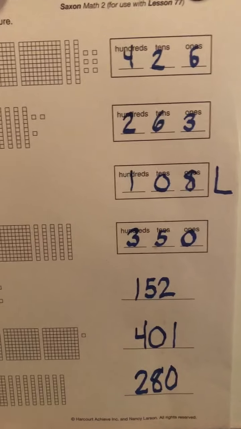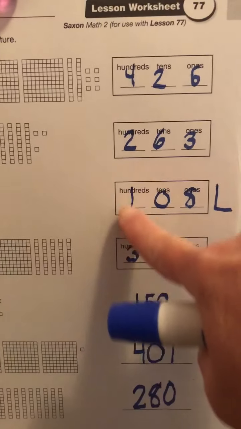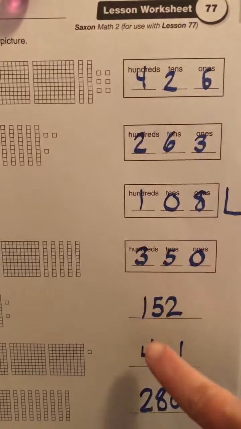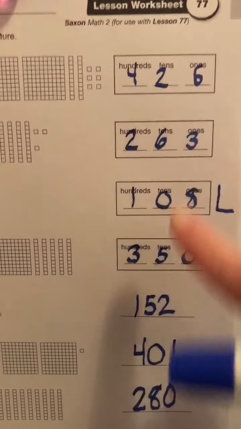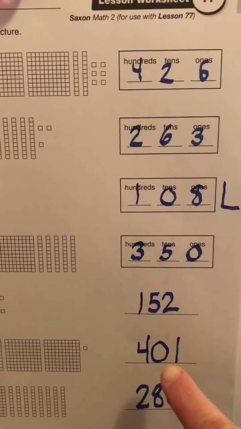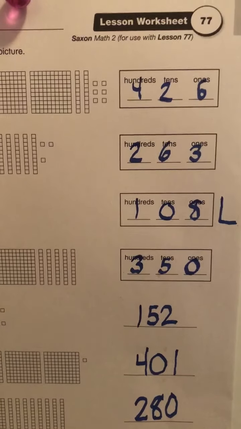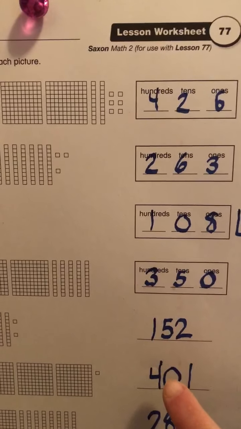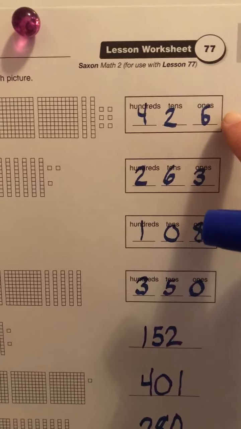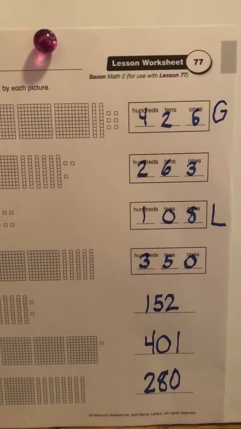We can also look at the 3-digit numbers again and just look at that hundreds place. Which of these are the largest numbers, right? The 4s. So now let's compare the two. 426, 401. Which one is the largest number out of those two? Yeah, it's 426, isn't it? Because you have 2 tens here. Here you have 0 tens. So this is the greatest number out of all the numbers you wrote today. So we're going to write a G beside that for greatest.